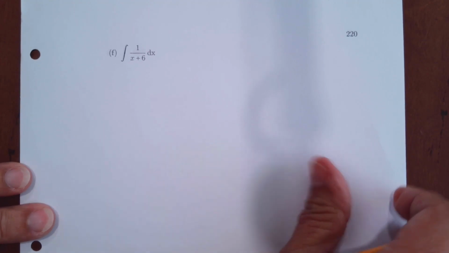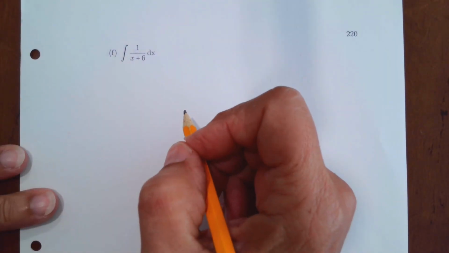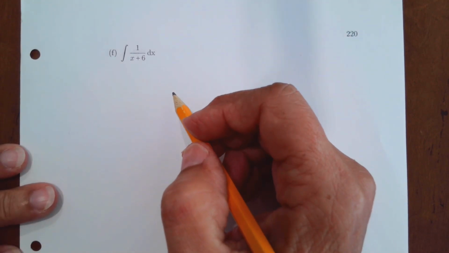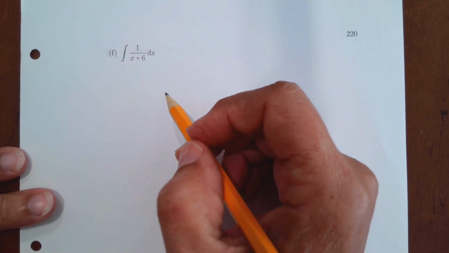Hi, welcome back. We're going to pick up from section 6.2. This is our part 2 video, and we were working on part F. We are doing our u substitutions given the problems on our notes. So let's pick back up with this one.